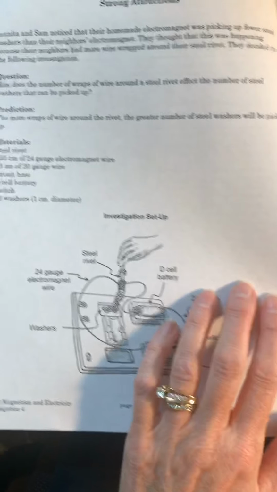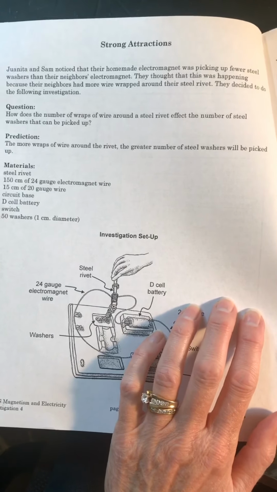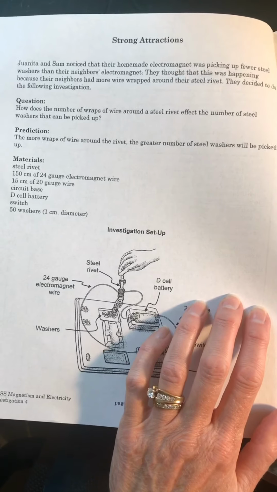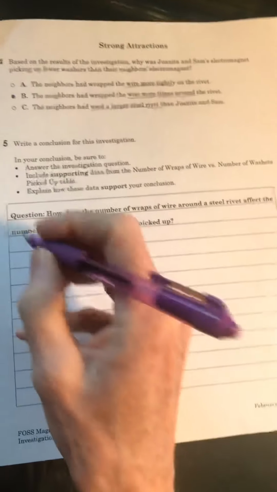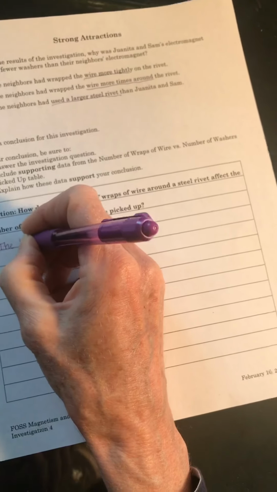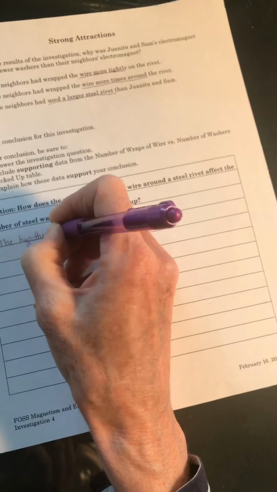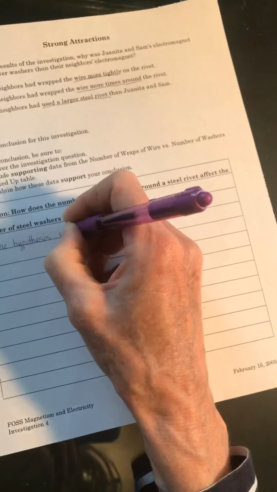So I'm going to go back, and my question was, how does the number of wraps of wire around a steel rivet affect the number of steel washers that can be picked up? So with that in mind, I'm going to say the hypothesis was supported.